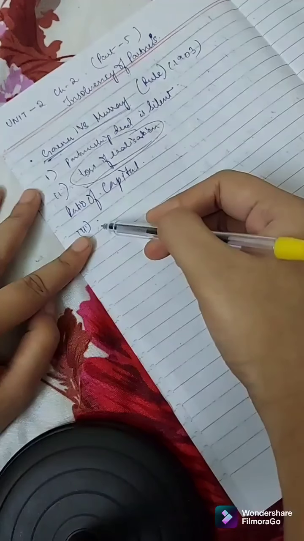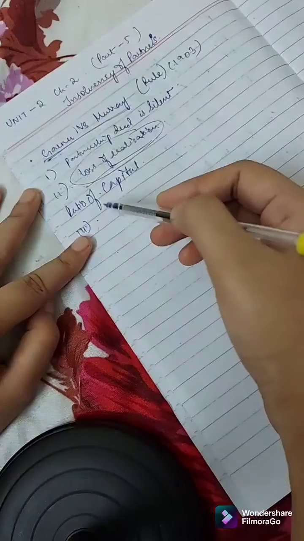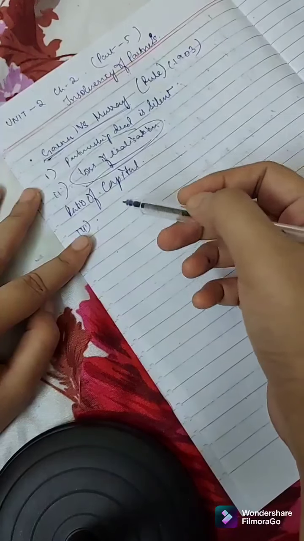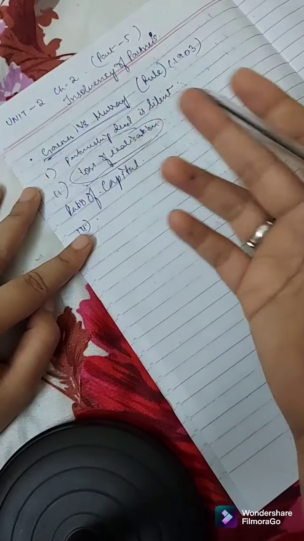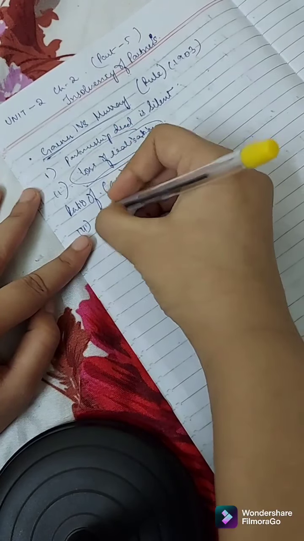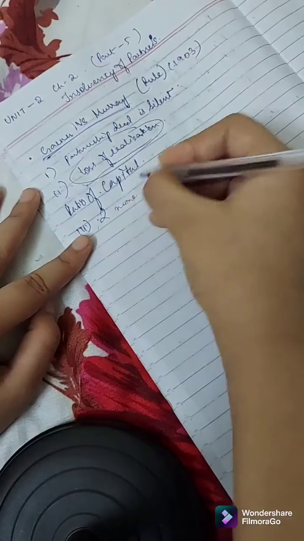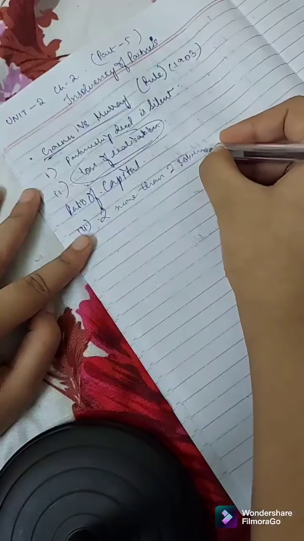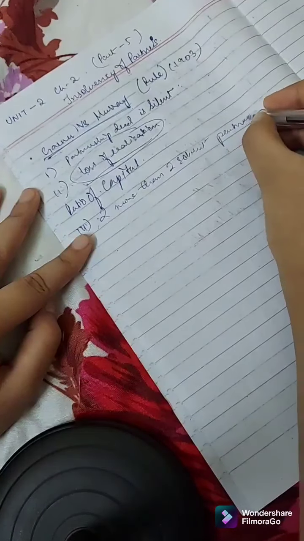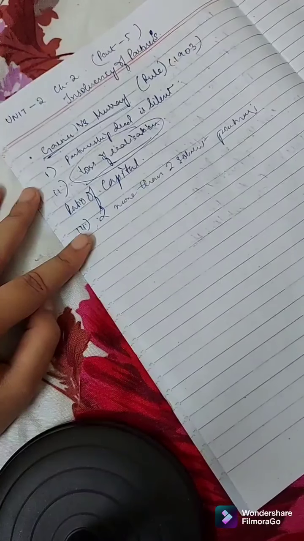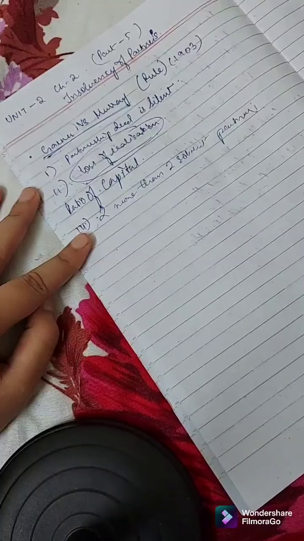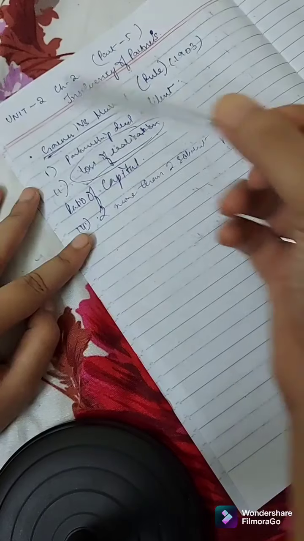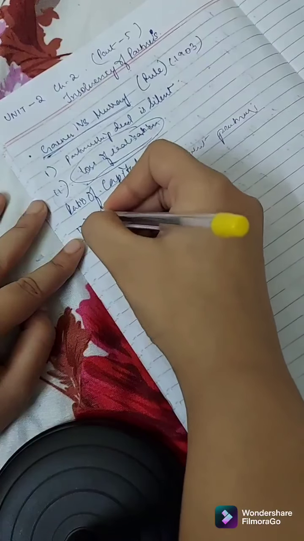Now the third point: to apply the Garner versus Murray decision, there are three conditions which have to be fulfilled. Point one: there must be two or more solvent partners, not one. If there is a partnership of two people and one of them becomes insolvent, the other person cannot be held under the Garner versus Murray rule.